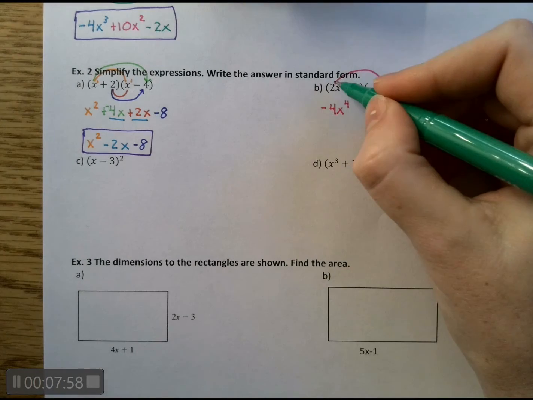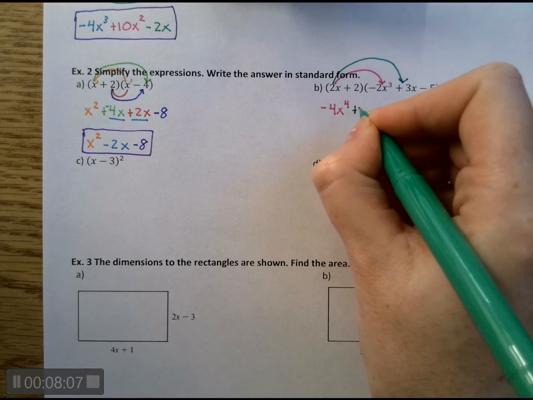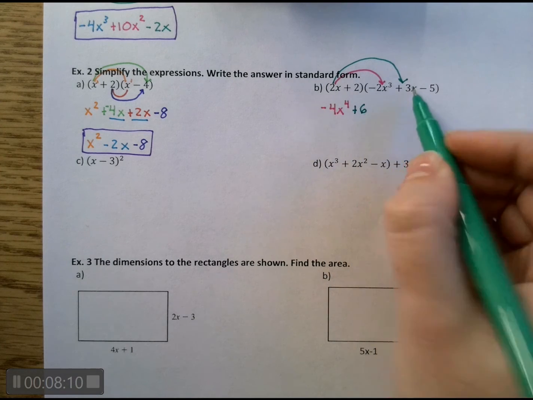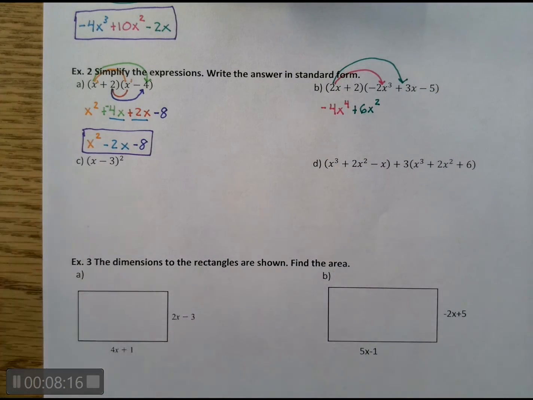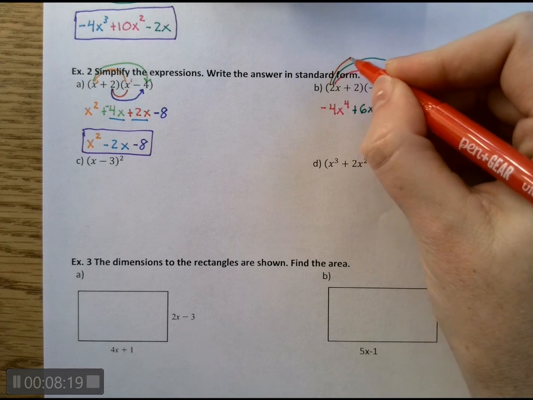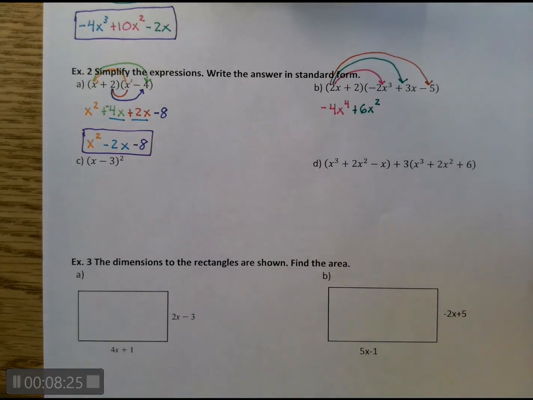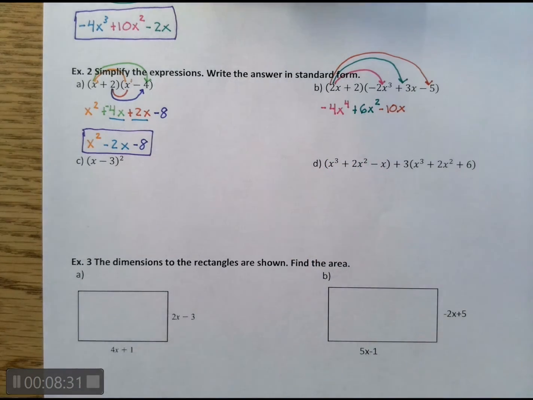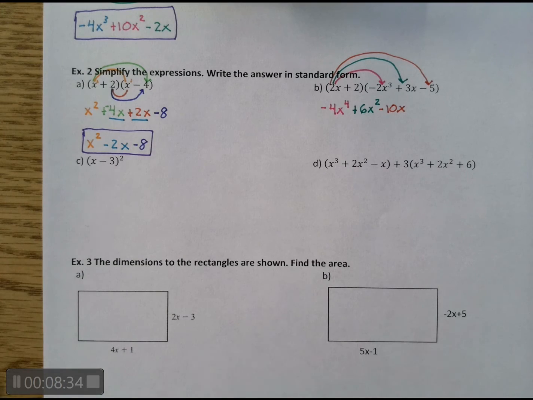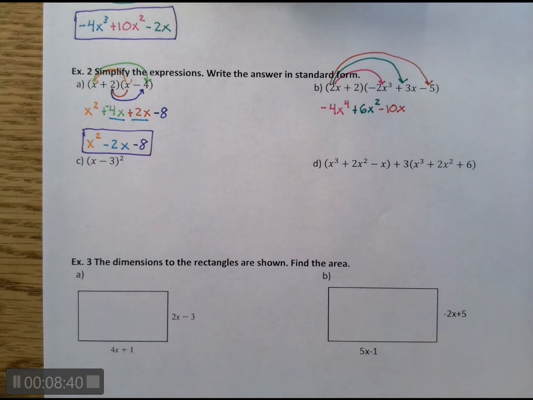Alright. And then we have 2x times 3x. So 2 times 3 will give us 6. And then we're going to count our x's, 1, 2. So x squared. And then 2x times the last thing in this parentheses, negative 5. 2 times negative 5 will give us negative 10. Count your x's, there's just the 1. So x. Okay? Not quite done, because now we've multiplied this 2x times everything in this parentheses.